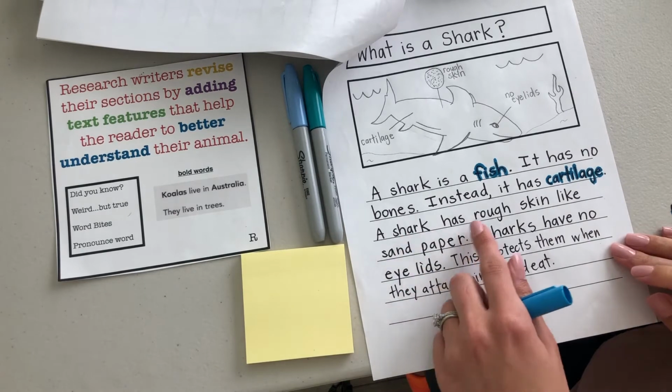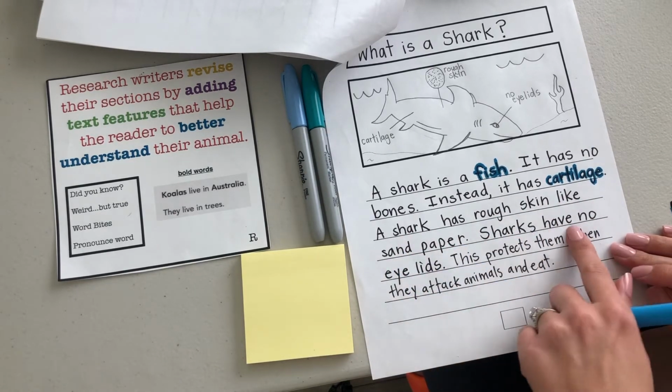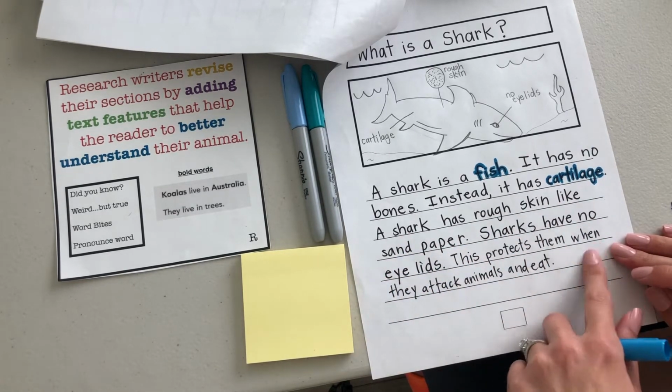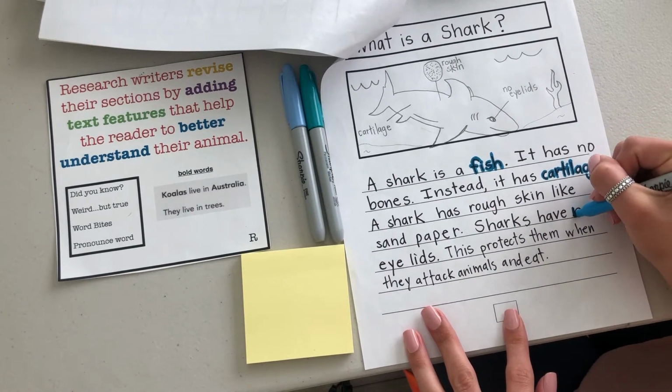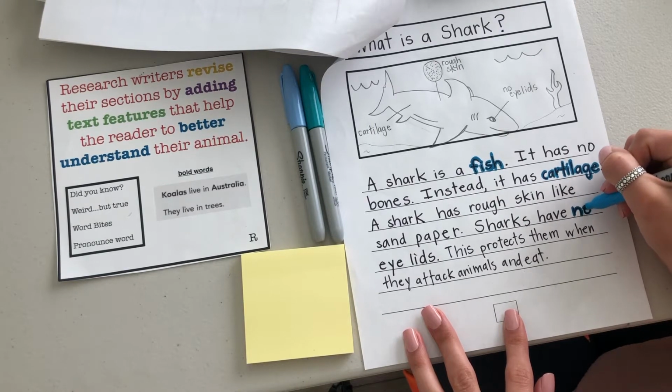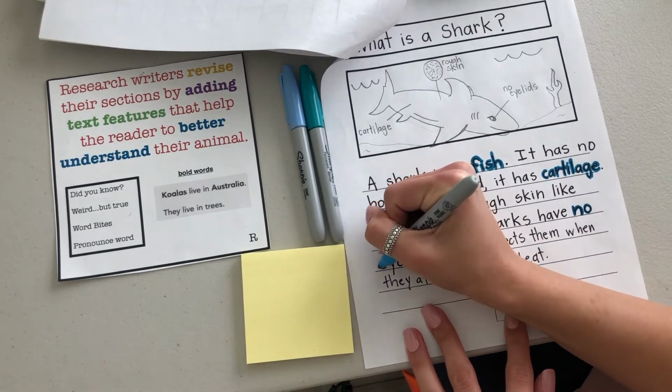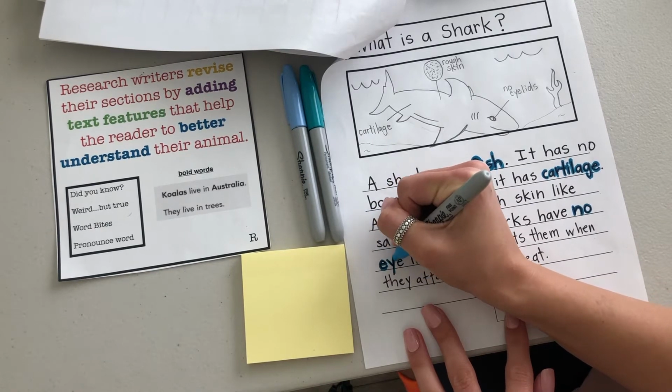Okay, a shark has rough skin like sandpaper. Sharks have no eyelids. This protects them when they attack animals and eat. I think no eyelids is kind of interesting because that is also unique to sharks. So I'm going to make no eyelids bold.